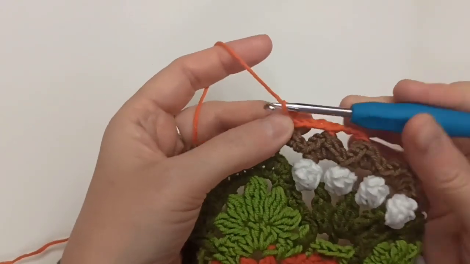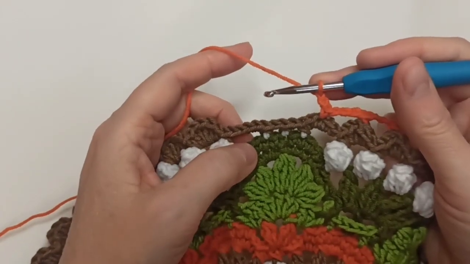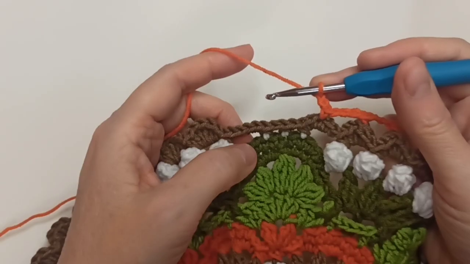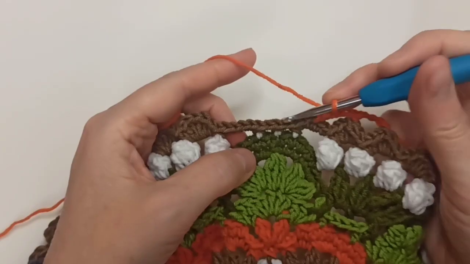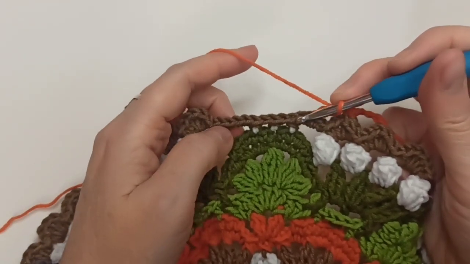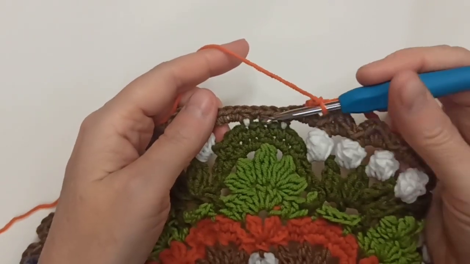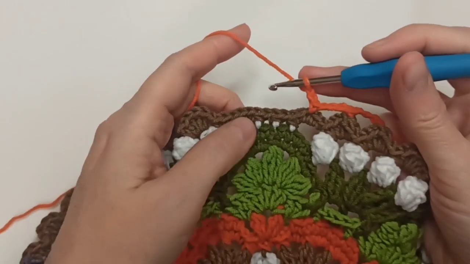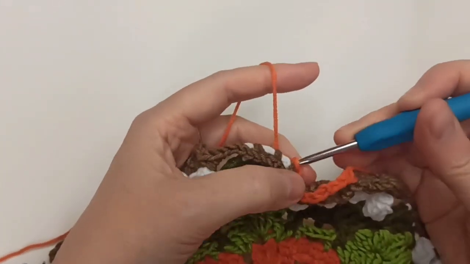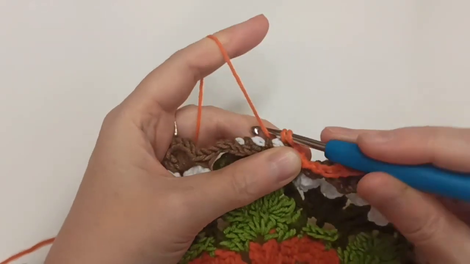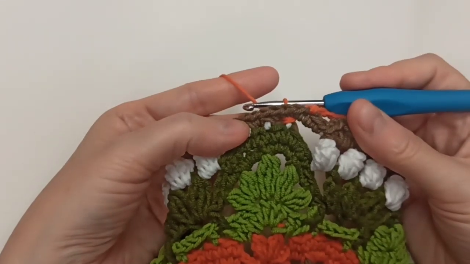Chain 2, and now we will be making back post single crochet, working behind stitches of round 16, I have it in brown, around the first single crochet of round 15. Here is the stitch. We had 3 single crochet in round 15, and around first one behind stitches of round 16, back post single crochet, around single crochet of round 15, the first one. Here I have it.